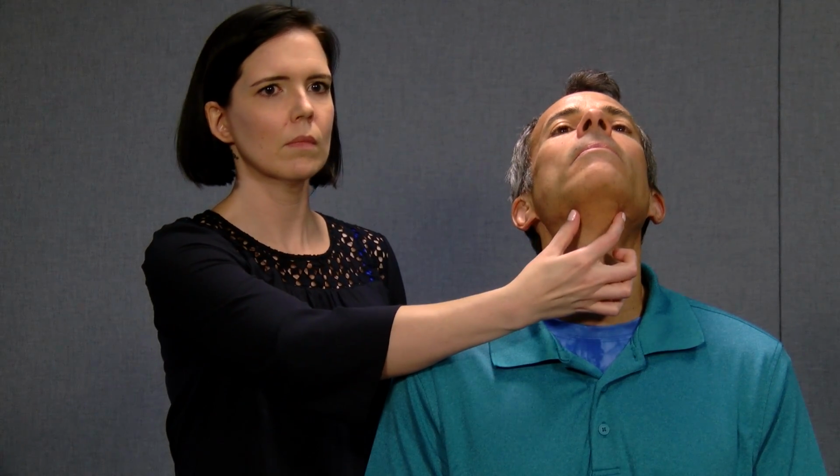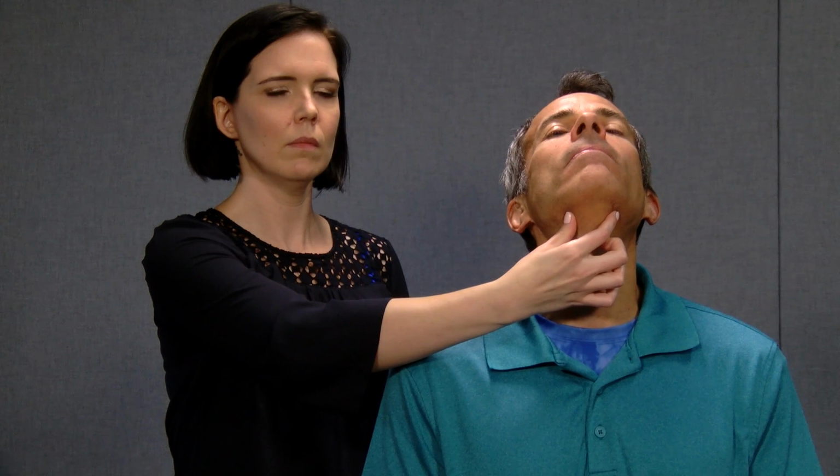Find the following landmarks. On palpation of the anterior neck, the hyoid bone is at level C3. To find it, have your patient move his tongue far back in his mouth. The hyoid bone becomes prominent. The thyroid cartilage is at level C4, C5. It's also known as the Adam's apple. The cricoid ring is at level C6.